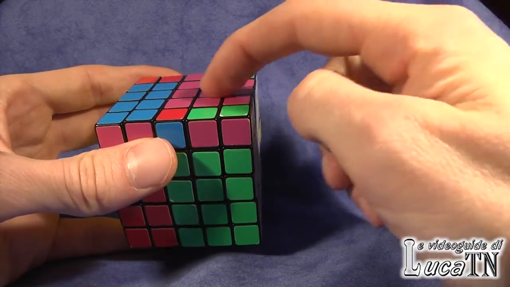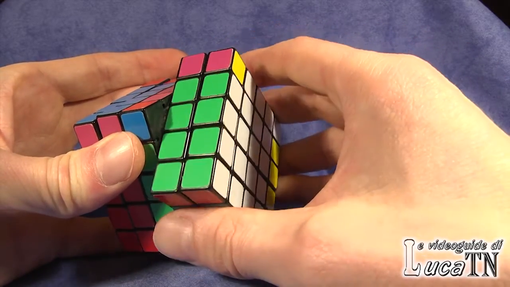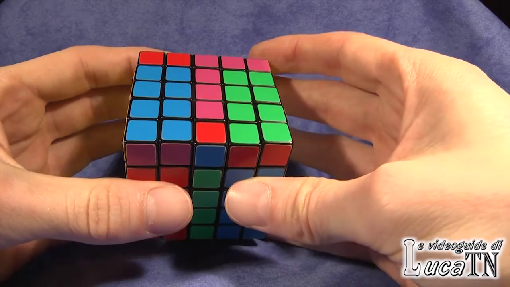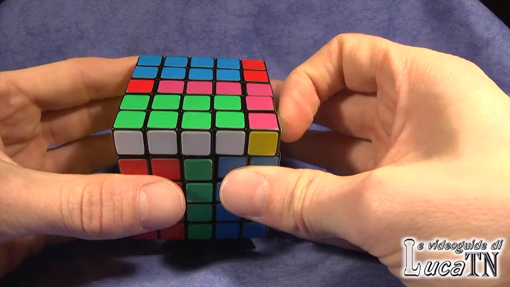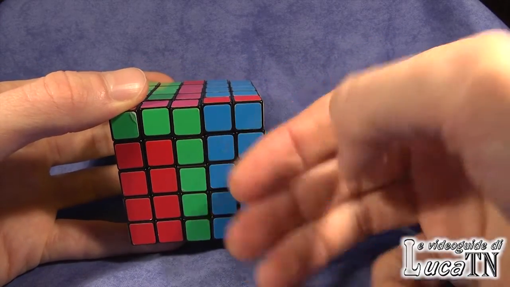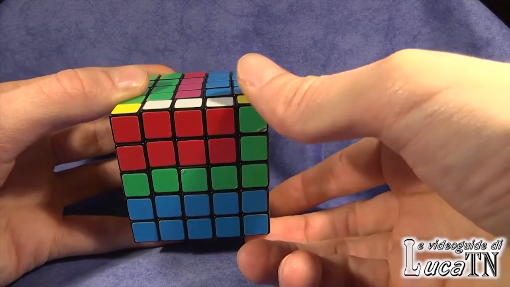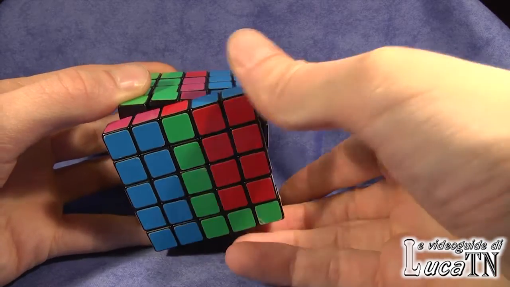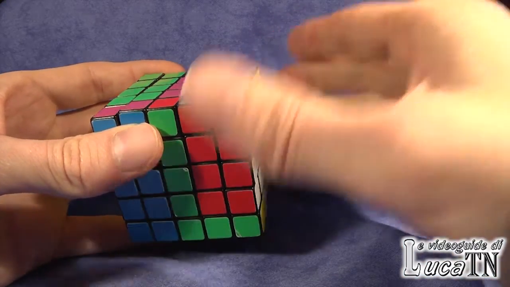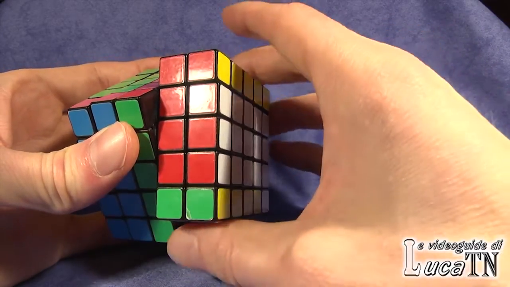Both right sides move 90 degrees clockwise, like this. The upper side of the cube moves 180 degrees, like this. The front side of the cube moves 180 degrees, 1 and 2. Both right faces of the cube move 90 degrees clockwise, like this.